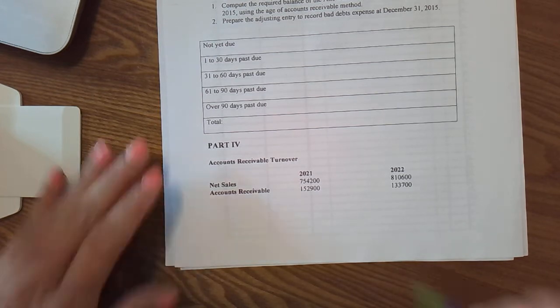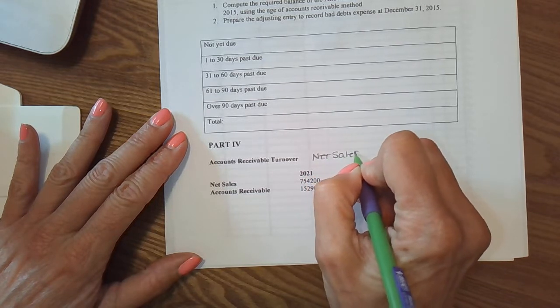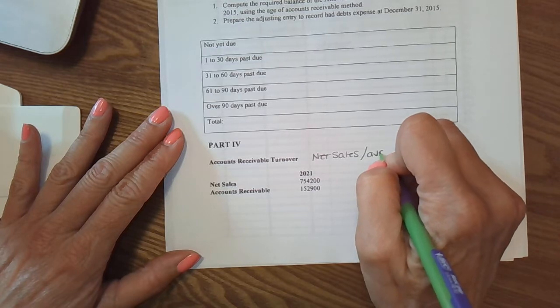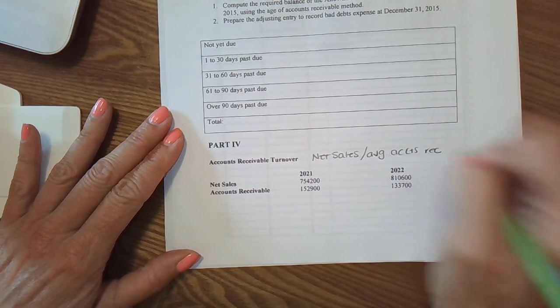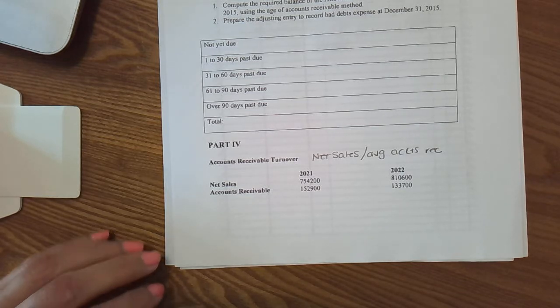And the formula for this is net sales divided by your average accounts receivable. So it's net sales divided by your average accounts receivable. So we're going to go ahead and calculate this out for 2022.